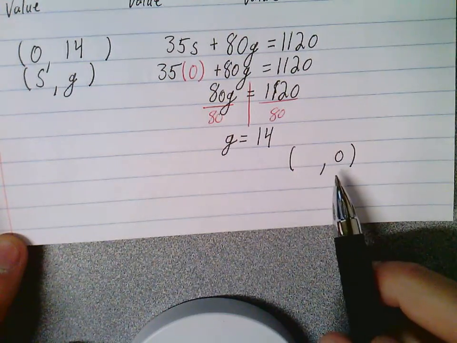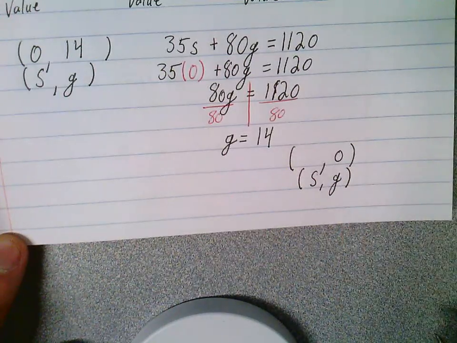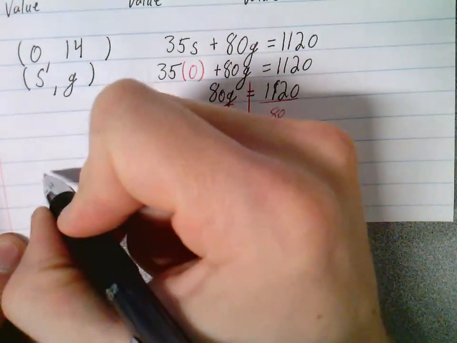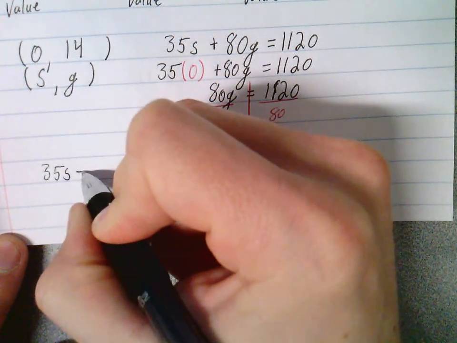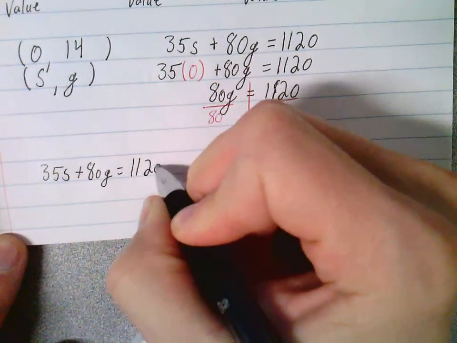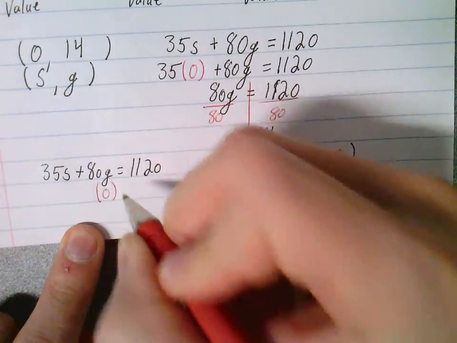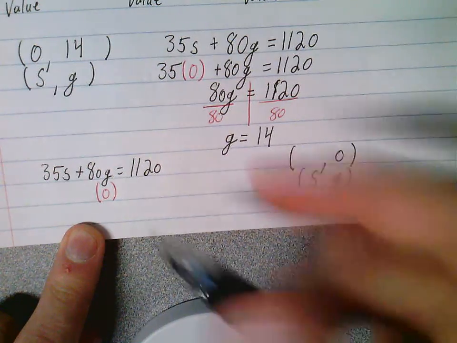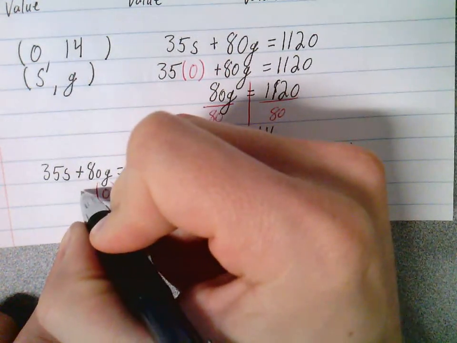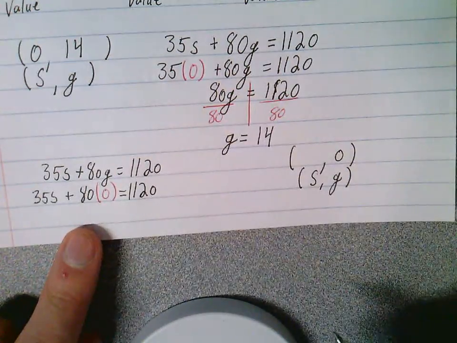So instead of plugging in 0 for S now, we're plugging in 0 for G. So if we do that, we have 35S plus 80G equals 1,120. But this becomes 0, plugging in 0 for G. $1,120, 0 times 80, and then I still have this 35S.